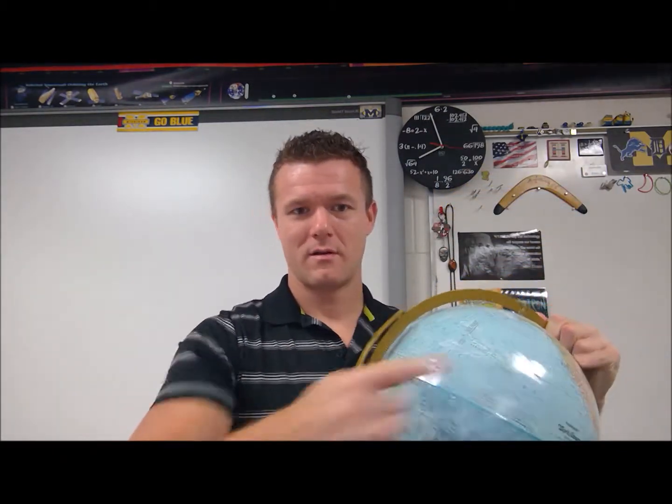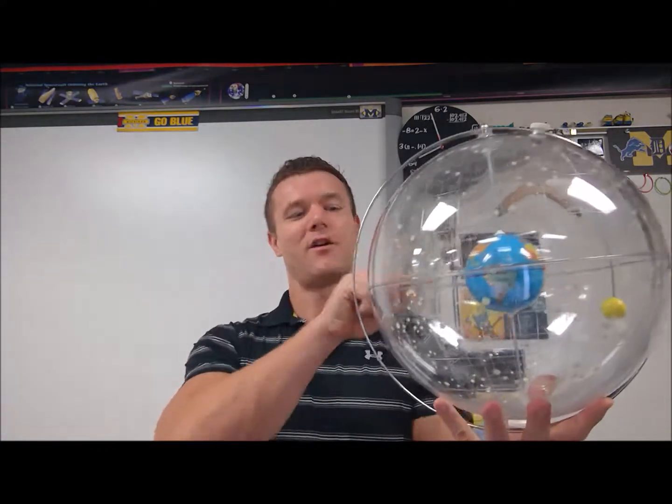The equator is directly in between the North Pole and the South Pole on Earth. The celestial equator is Earth's equator extended out into infinity into the celestial sphere.